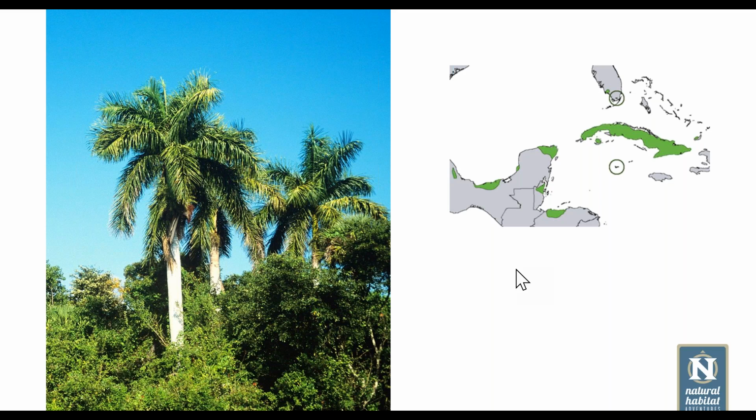And this is sometimes called the Cuban royal palm or Florida royal palm. This is Roystonea regia, and it's a species of palm that's native to the Caribbean and Florida, as well as parts of Central America. You've probably seen it if you live in Florida, if you've ever visited. It's very big, it's very attractive. It's been planted throughout the tropics and subtropics as an ornamental tree. It grows up to 80 feet tall, and it is pollinated by animals, this particular species, including honeybees and a variety of species of bats.